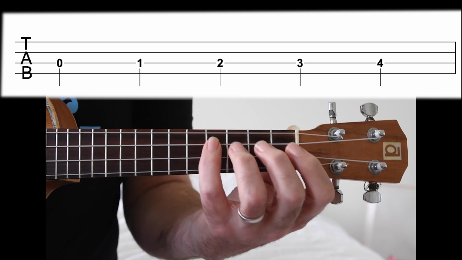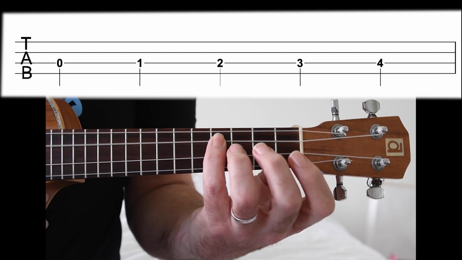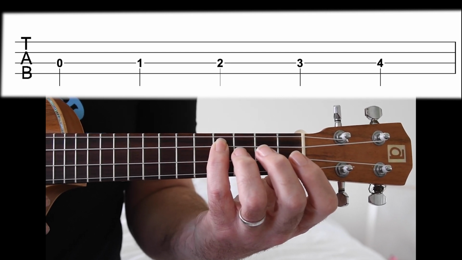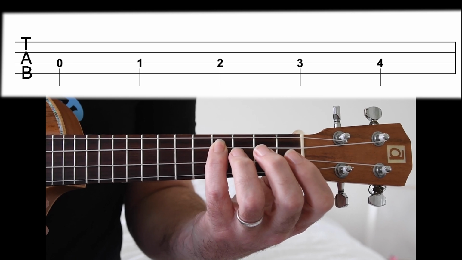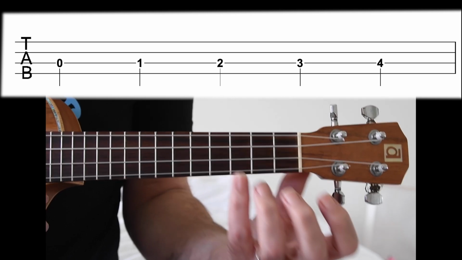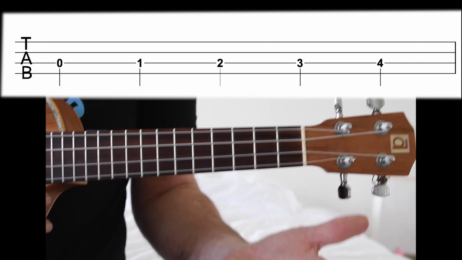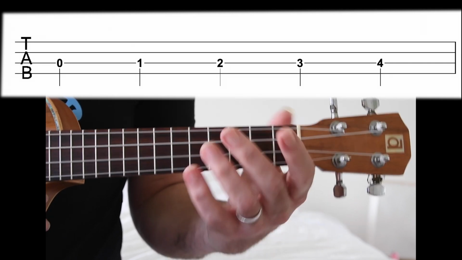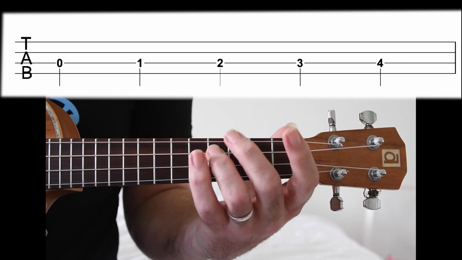So if you come across something that says 4th fret on the 3rd string, there must be some reason for it not to be the open 2nd string, which would be another way of playing the same note.